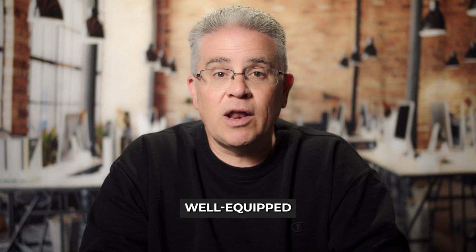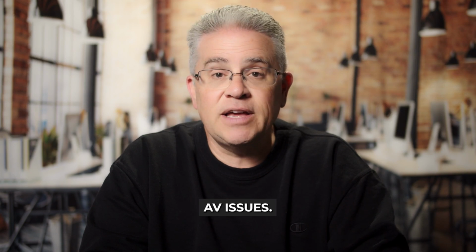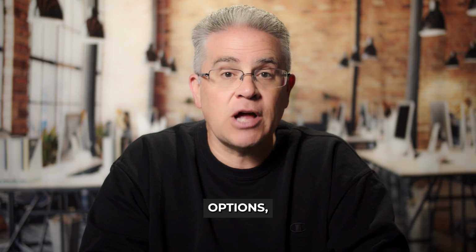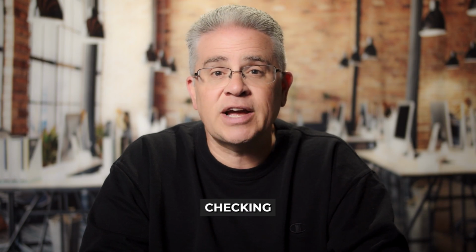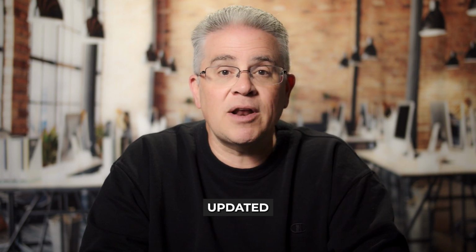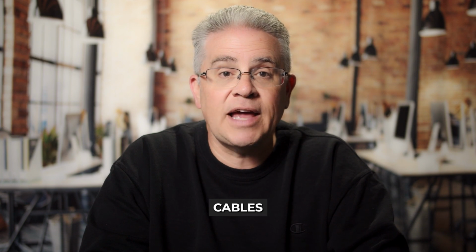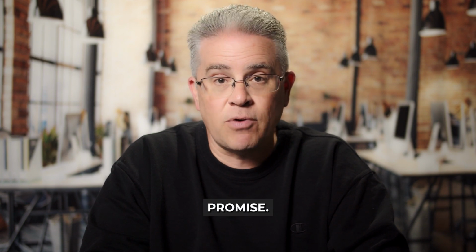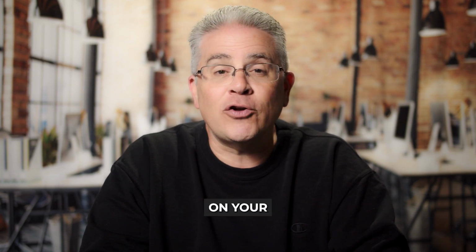And there you have it. By following these steps, you should be well equipped to fix Google TV AV issues. Remember, start with the simplest solutions before moving to the more advanced options, and always prioritize checking connections and settings. Keeping your equipment updated and ensuring you use quality cables can prevent many common AV problems. Enjoy uninterrupted streaming on your Google TV.